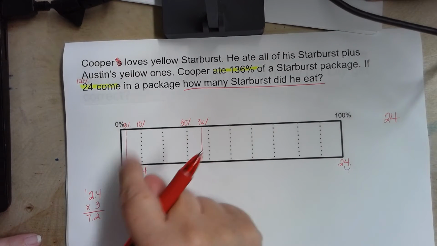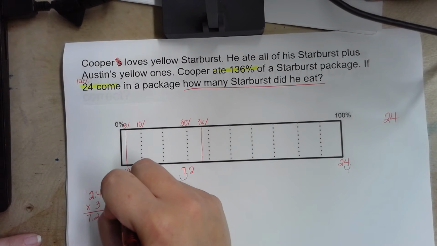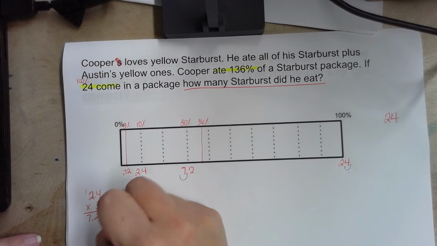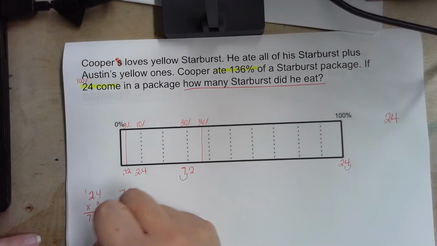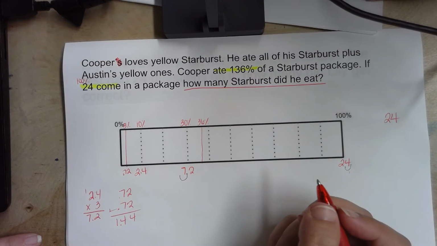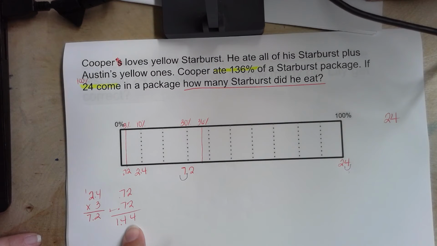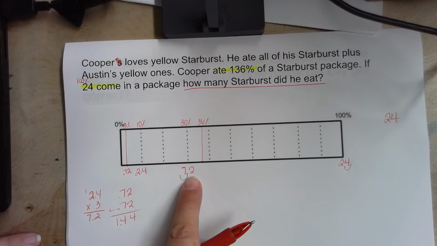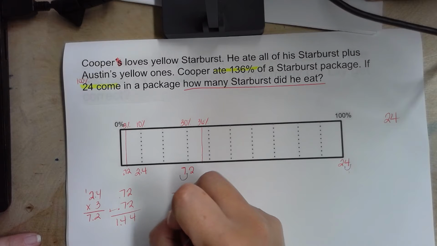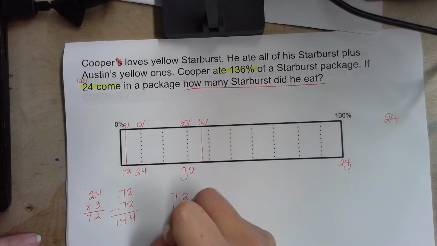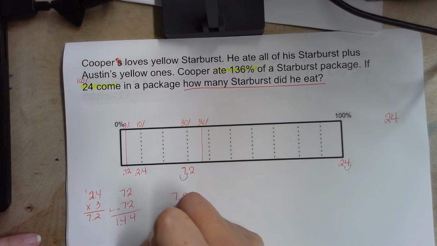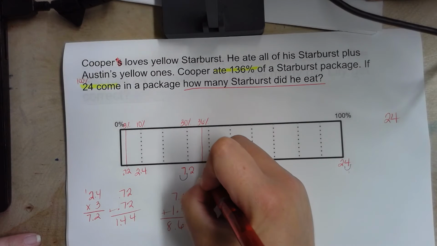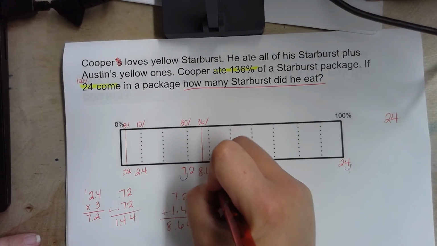So I could do 3 plus 3. So 1.44. So I need to take the 7.2 plus the 1.44. So 36% is going to be 8.64.